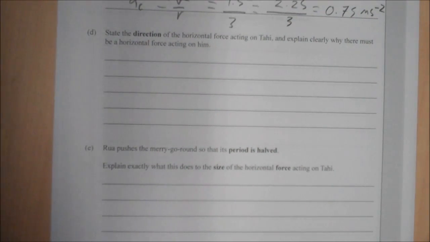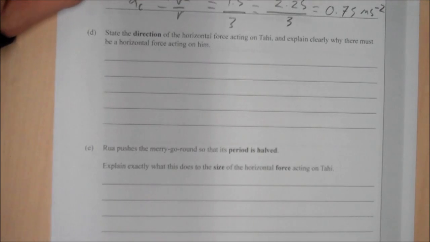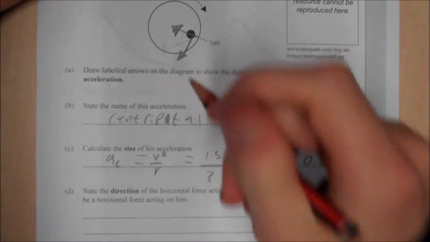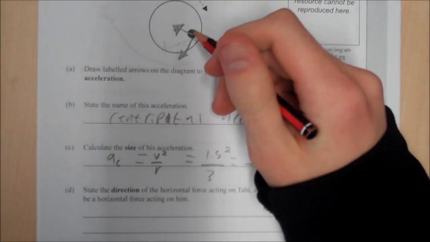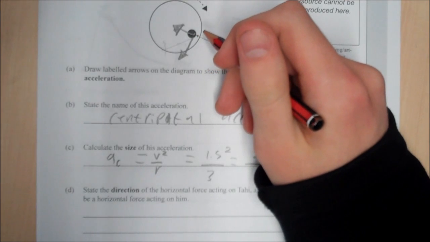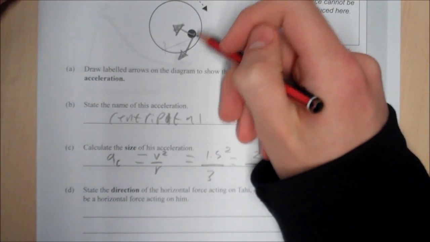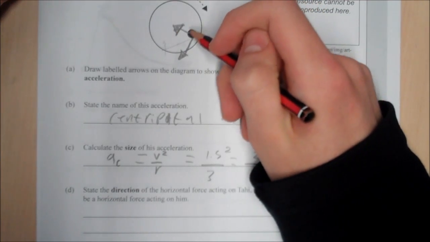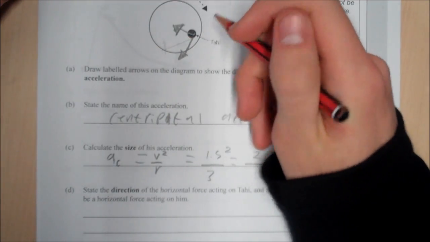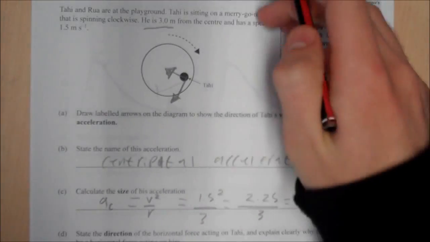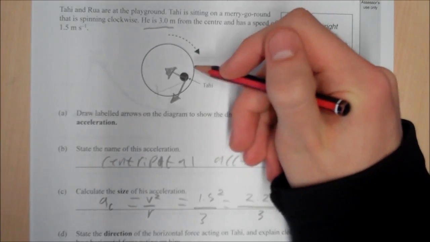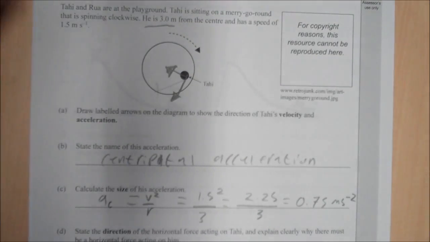State the direction of the horizontal force acting on Tahi, and clearly explain why there must be a horizontal force acting on him. Well, if we go back to this here, we can see that he has to be accelerated towards the center of the circle in order for there to be circular motion, because otherwise he's just going to move in a straight line. And if there's acceleration towards the center, that means there has to be a force directed towards the center. The only reason he's moving in a circle is because there is a force there. If there wasn't a force, it wouldn't happen.